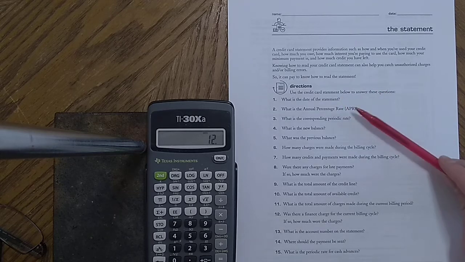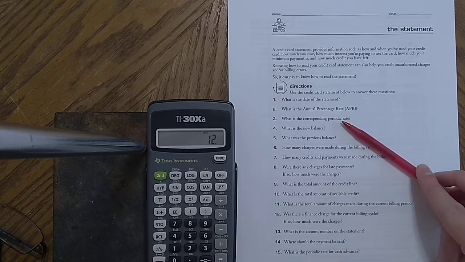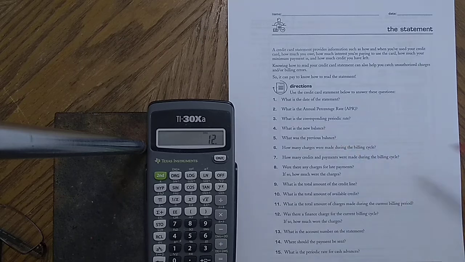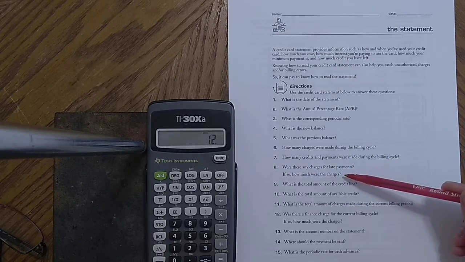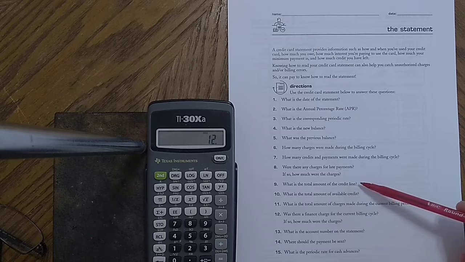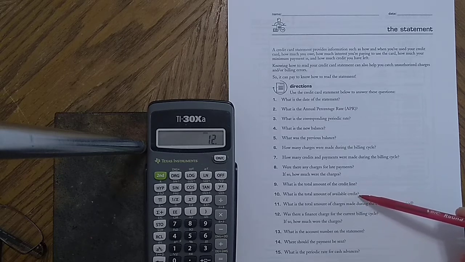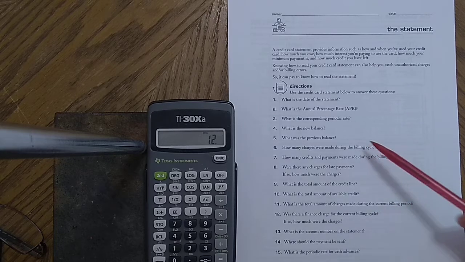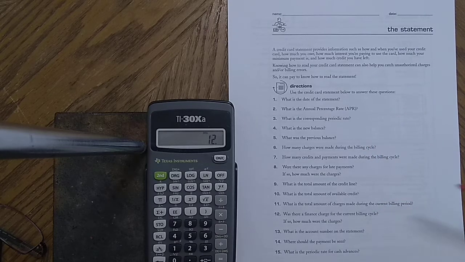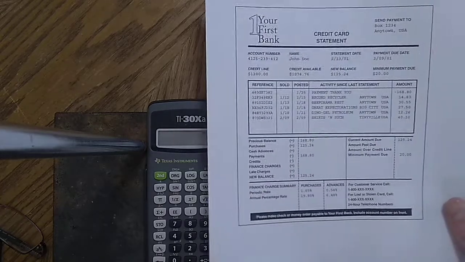The questions are more or less similar. What's the date of the statement? What is the APR? What's the corresponding periodic rate? New balance, previous balance? How many charges were made? How many credits and payments were made? Were there any charges for late payments? If so, how much? What is the total amount of the credit line? What is the total amount of available credit? Total amount of charges made, not just how many charges, total amount of charges, how much money. Was there a finance charge? If so, how much? What's the account number? Where should the payment be sent? What's the periodic rate for cash advances? Okay, all of that information is contained on here.